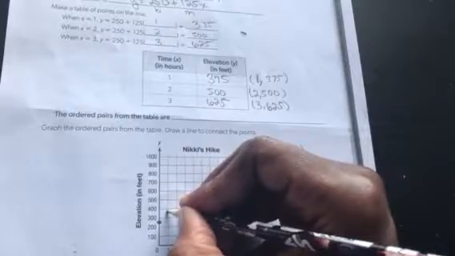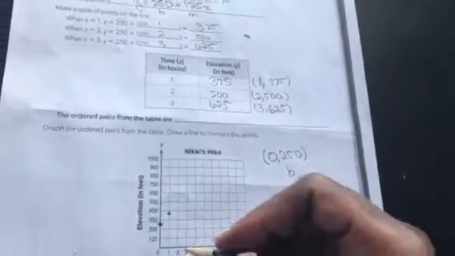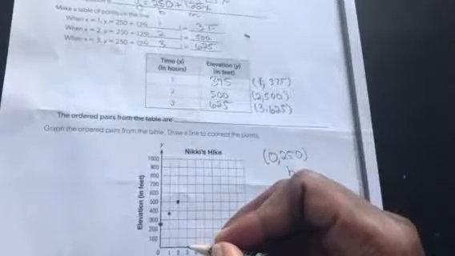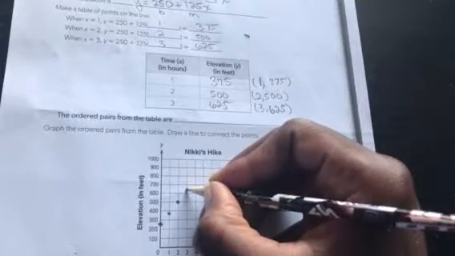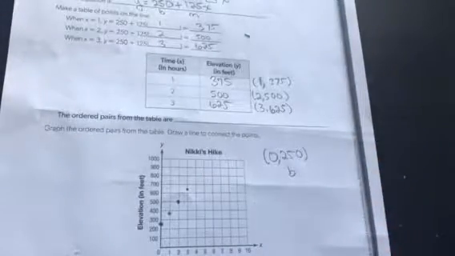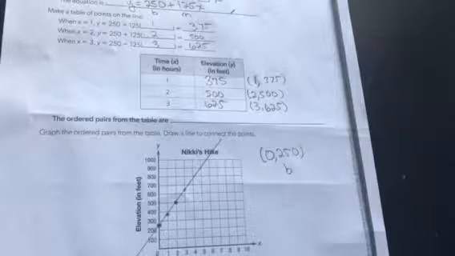So 1 hour is 375. I'm going to have to estimate where that is. 2 hours is 500. That's easy for me to see right here. And then 3 hours is at 625. Again, I'm going to have to estimate a little bit there. And finally, it wants me to draw a straight line through to connect all of these dots. I'm not trying to make the lines fit. If I've plotted my points correctly, they should create a perfect linear straight line.